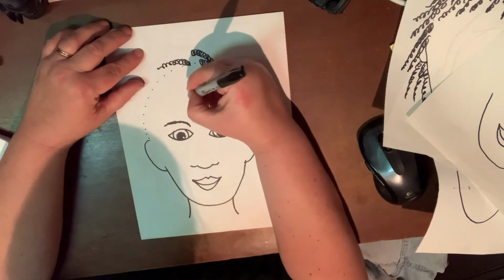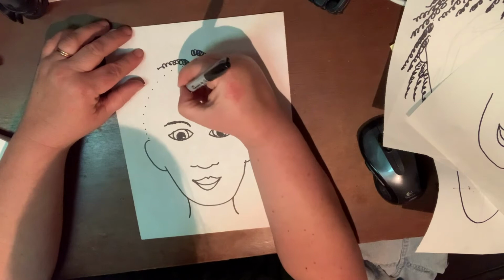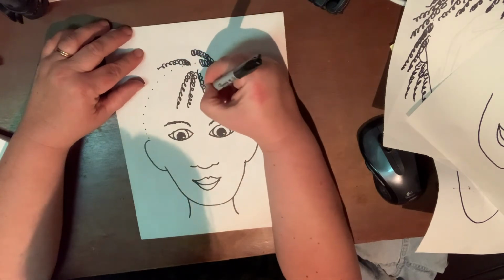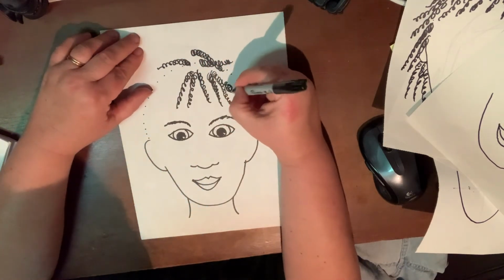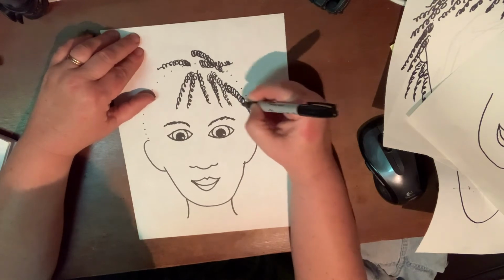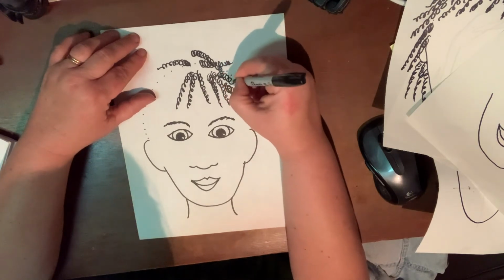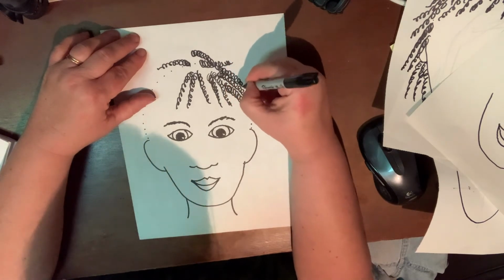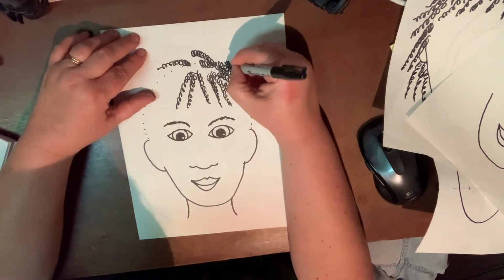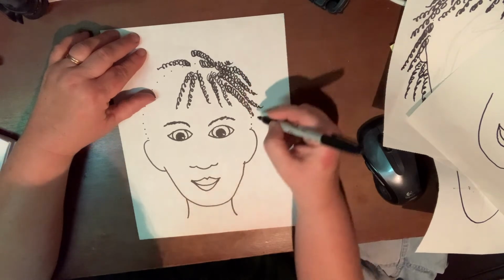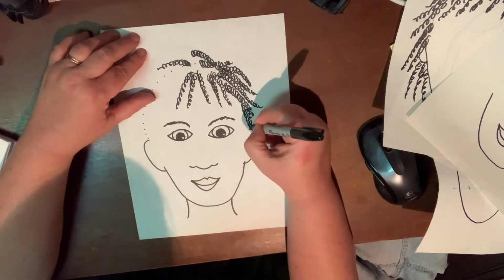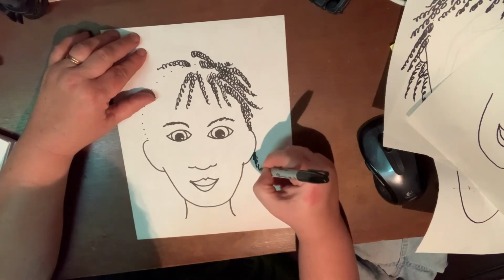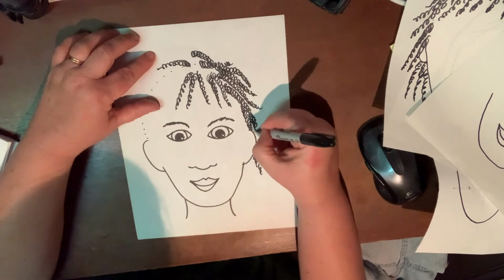So I'm going to give her some twist bangs. But then I'm also going to have some that come down like this. And I like to end some up here because it gives more texture to her hair. And then you also have to remember that some are going to come down here behind her ear.